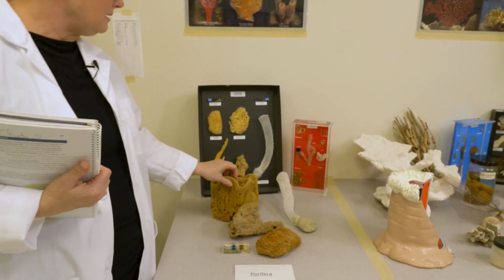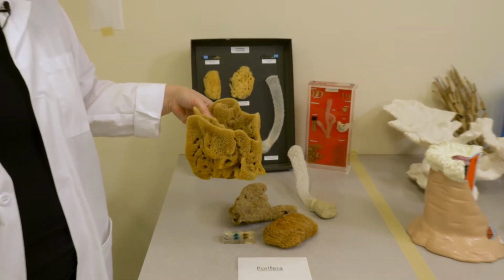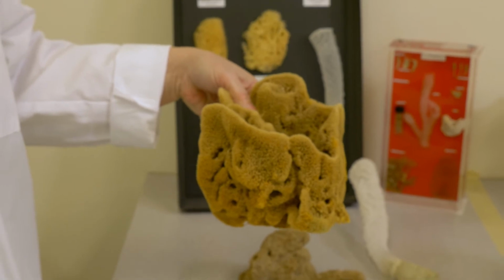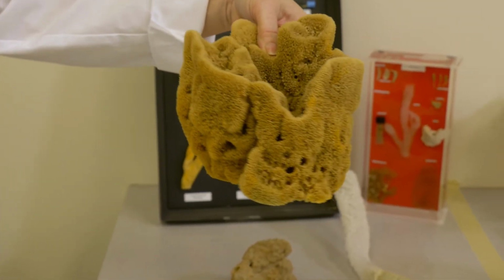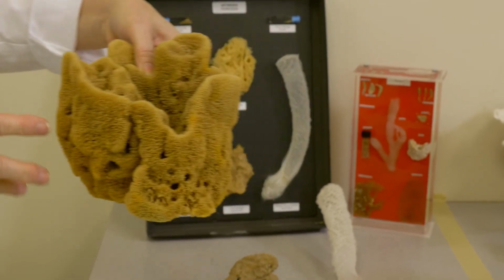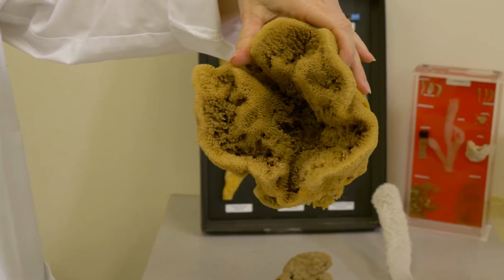So let's begin more in detail with phylum Porifera. Phylum Porifera are based on an ancient line of no tissue development. These have specialized cells called flagellated choanocyte cells. And as you can see, there's several different species of sponges. They have different textures, different shapes. None of them are symmetrical.